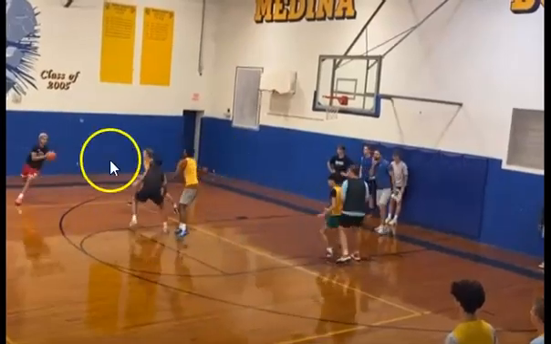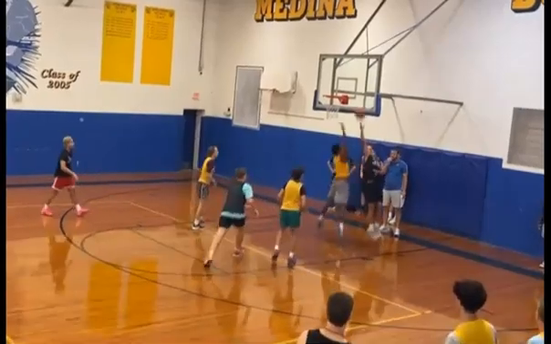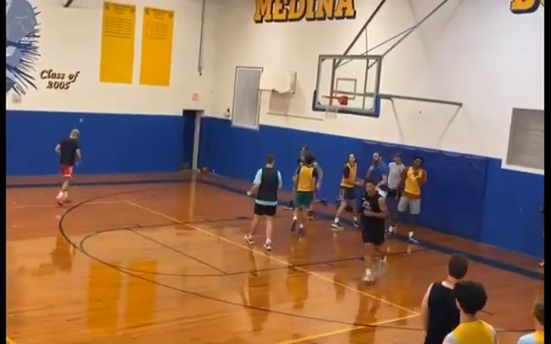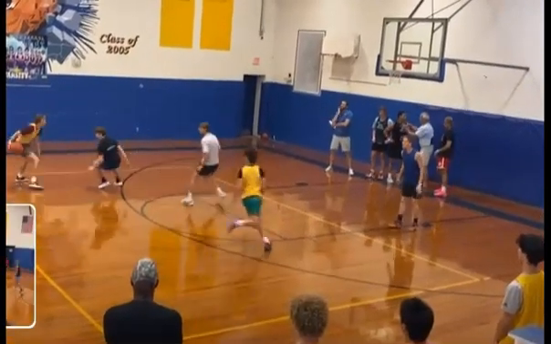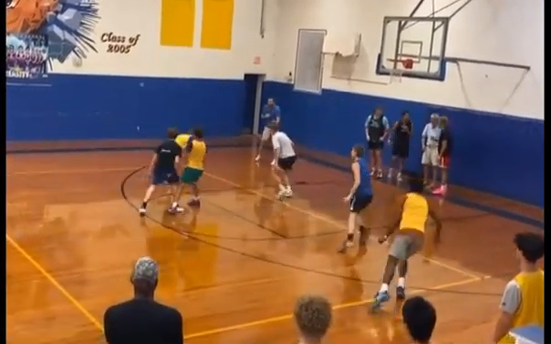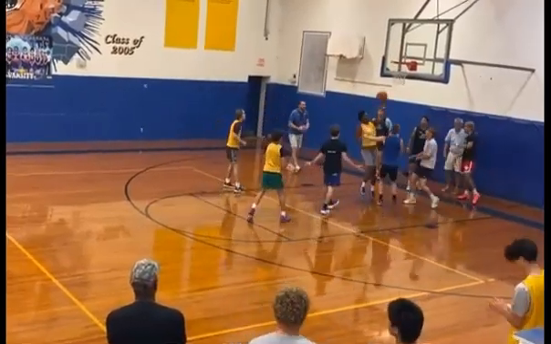All right, come off the screen. Jacob lifts. Jacob drives. Redrives. There's the baseline cut. Again, I love watching y'all implement previous things. Ethan comes off the screen. There's the drive. There's Lucian running across the baseline where nobody can see him.